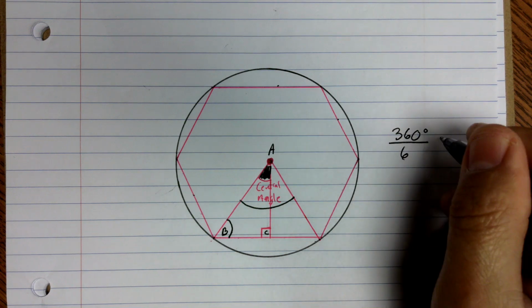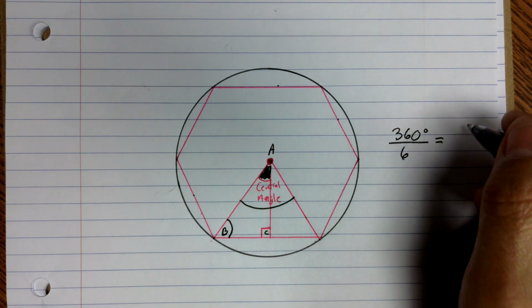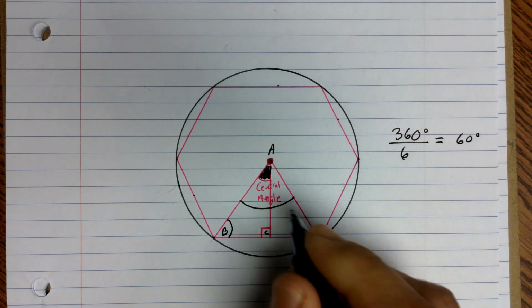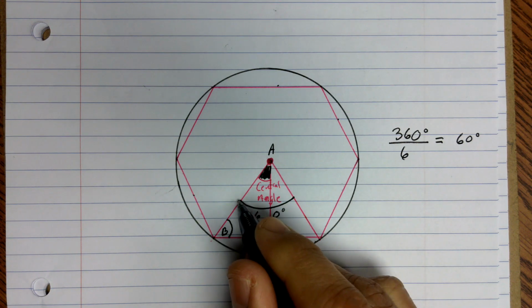It has 6 sides. So if I wanted to know this whole central angle, it'd be 360 divided by 6, which that'll go into there 60 times. So that tells me that this central angle here is 60 degrees, and that's this whole angle.